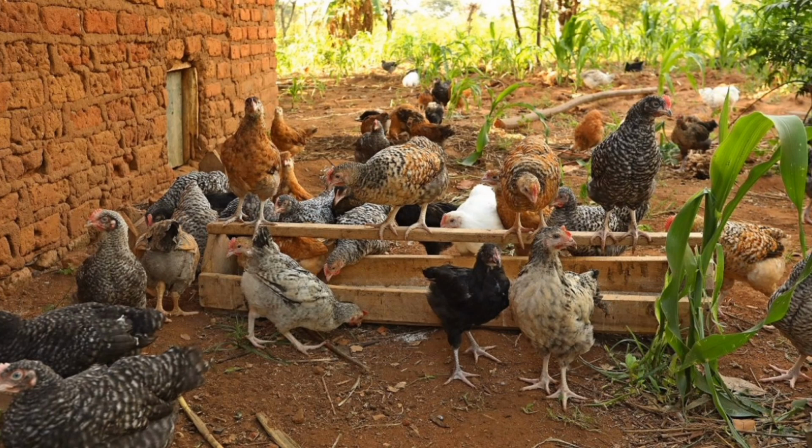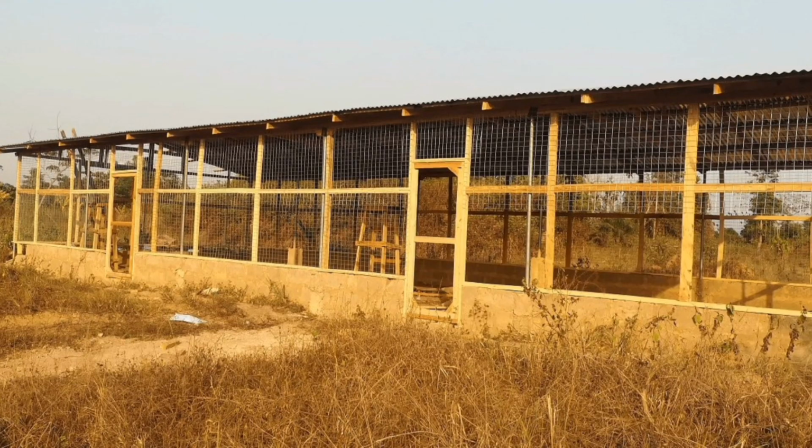You need proper aeration so that the air can be taken outside. If not, that air will be circulating within the poultry house, and at the end of the day, it will cause a very serious problem.